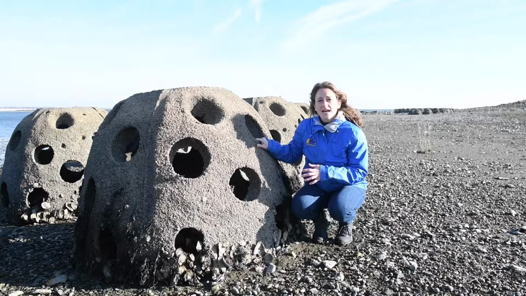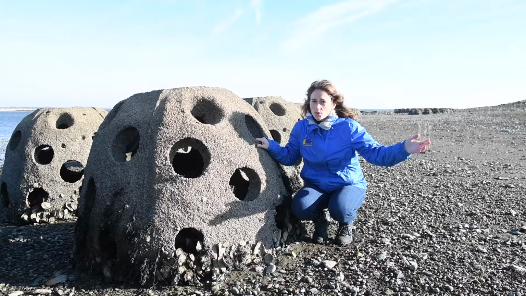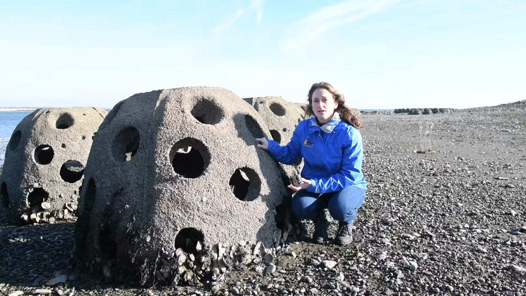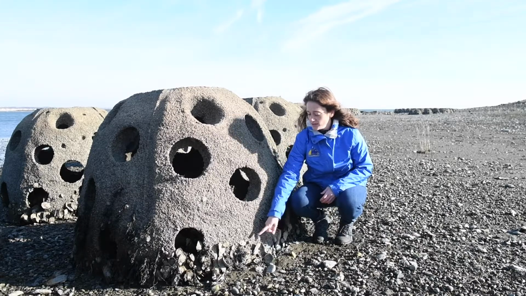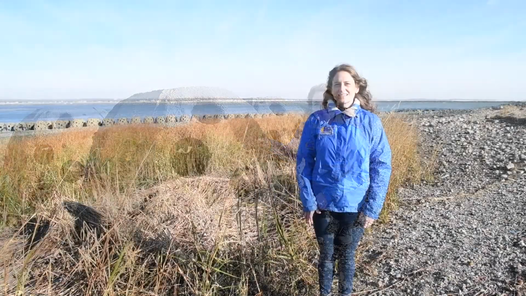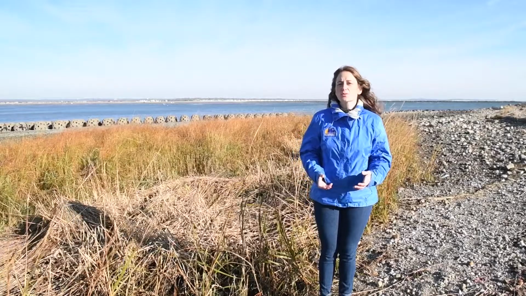So what that does is it helps to dampen wave action, which helps prevent erosion, protecting the shoreline, and it also promotes the growth of organisms living in the water, like these oysters down here, and the snails and barnacles that call this place home. The project was so effective, it won the Best Restored Shore Award.